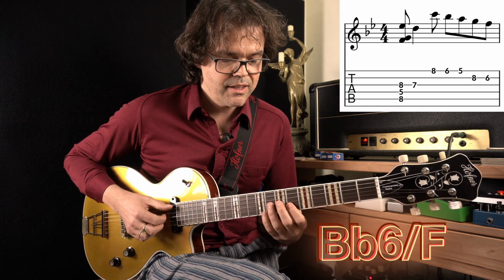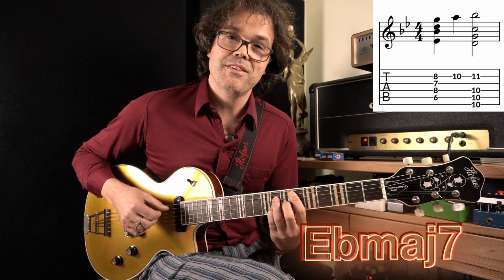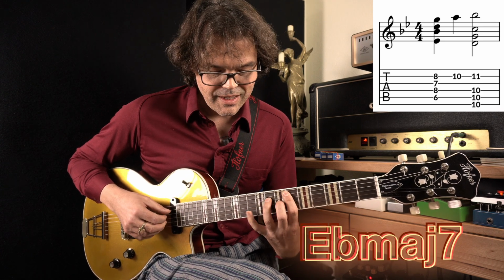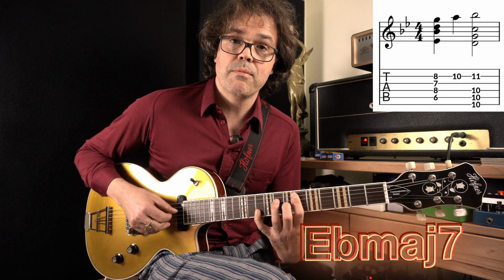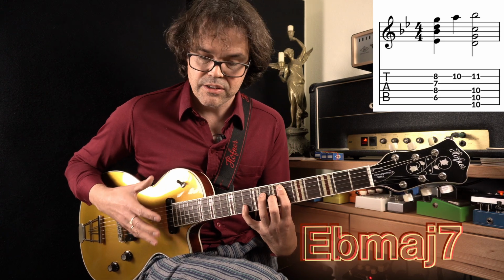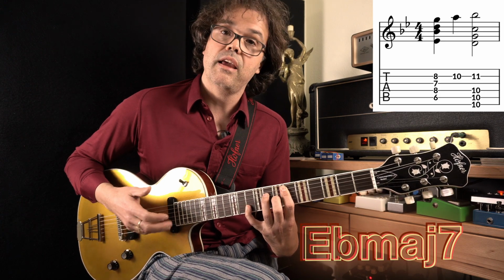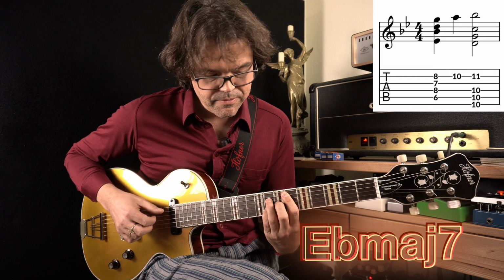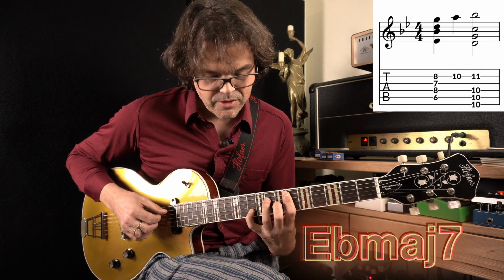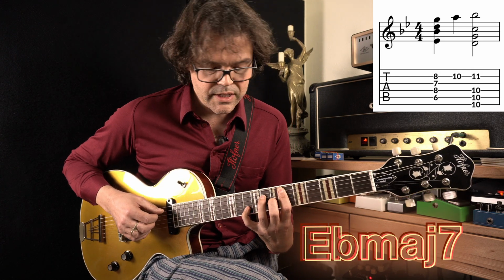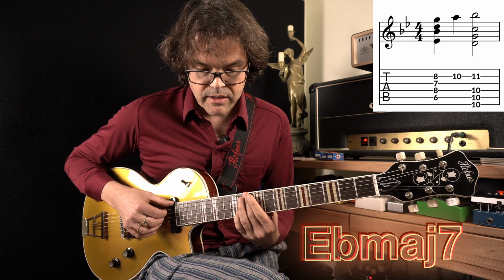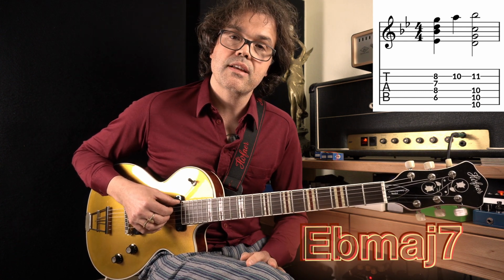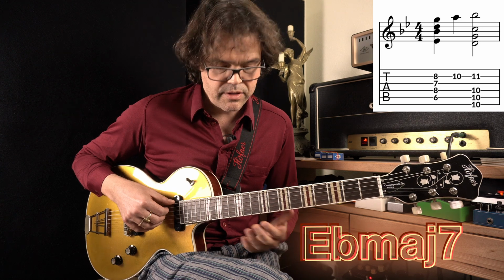Staying diatonic, and then E flat major 7. The fourth, it's sharp fourth. If you stay diatonic, you have to play an A, and that's the sharp 4 or sharp 11. You can also see it like this. And then we have to have an E flat sound with the seventh in the bass.